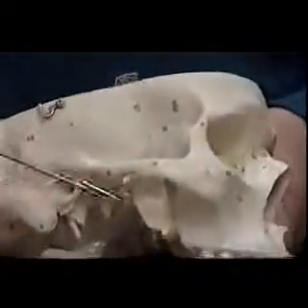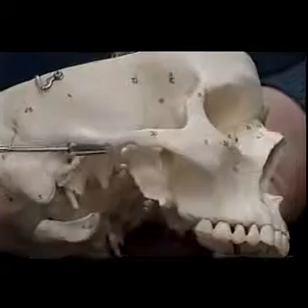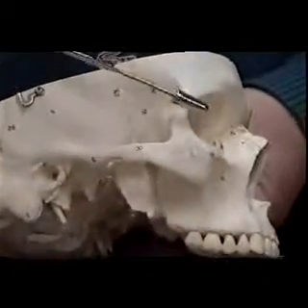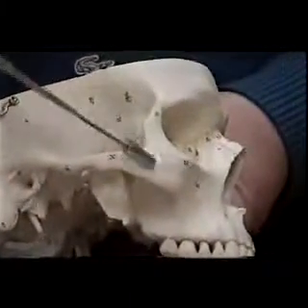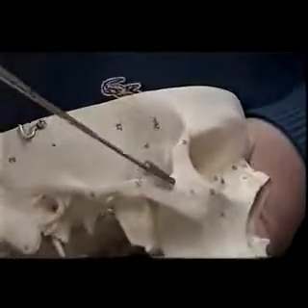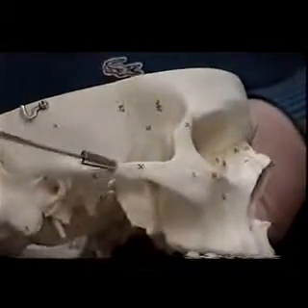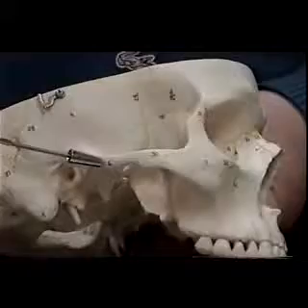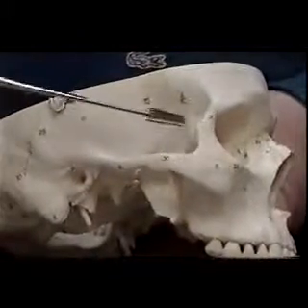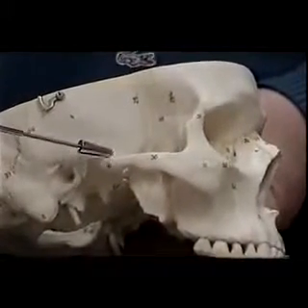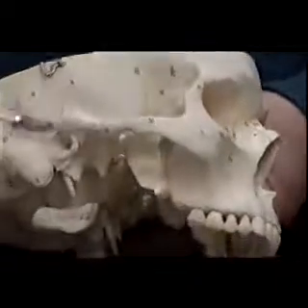If you look at the lateral structures, you have the zygomatic process, and on the zygomatic bone you have the temporal process of the zygomatic bone, and you have the zygomatic process of the temporal bone. Temporal process and zygomatic process equal the zygomatic arch.